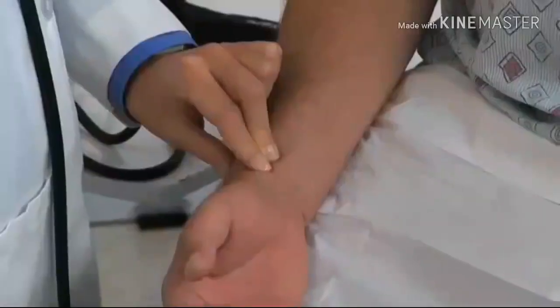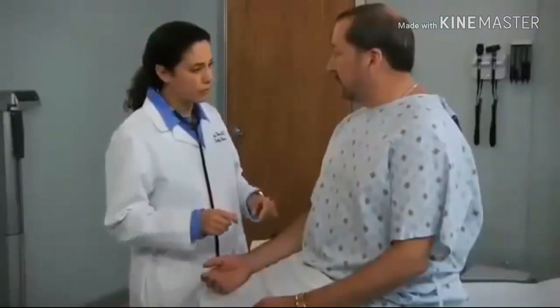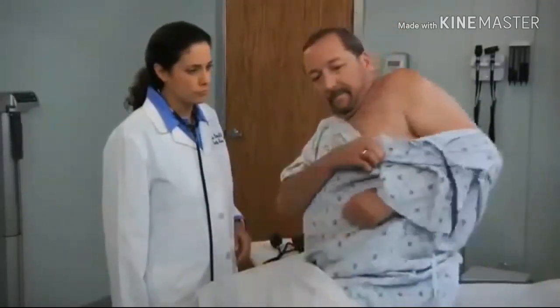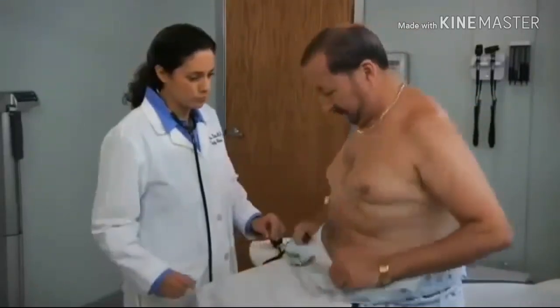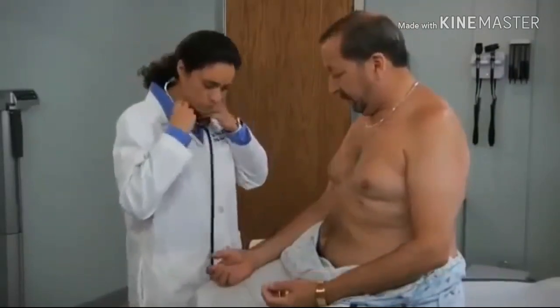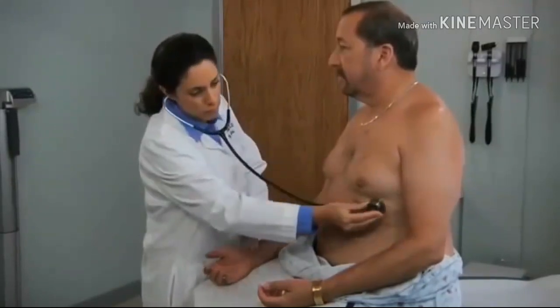To begin your assessment of rhythm, feel the radial pulse. If there are any irregularities, check the rhythm again by listening with your stethoscope at the cardiac apex. Premature beats may not be detected peripherally, and the heart rate can be seriously underestimated. Is the rhythm regular or irregular?